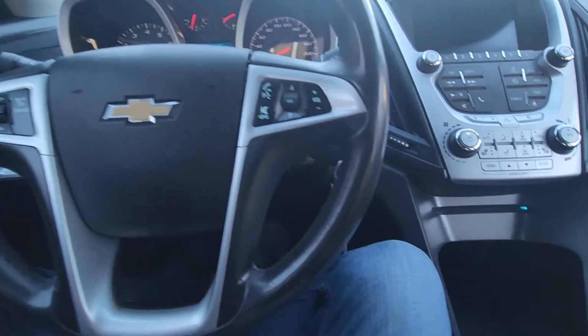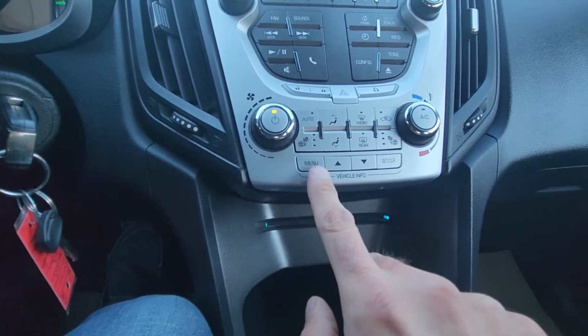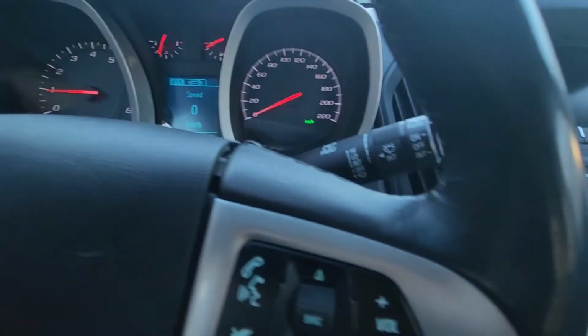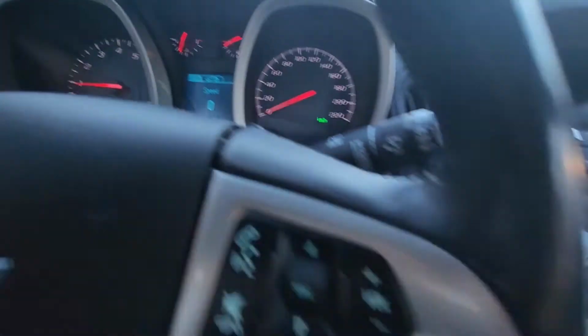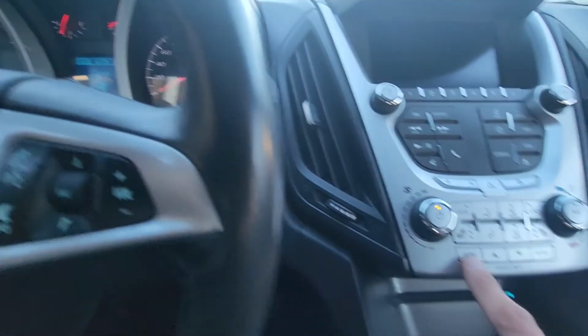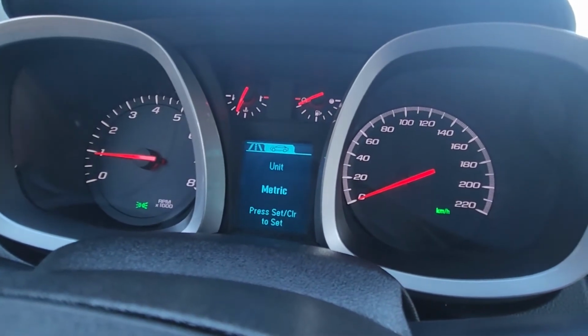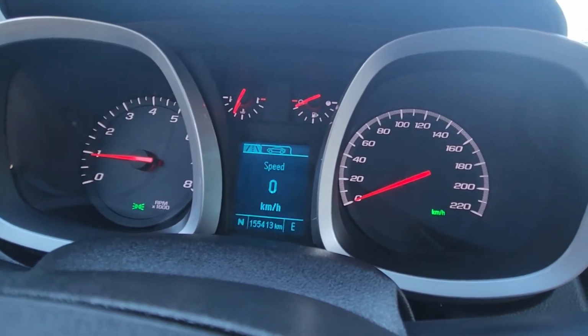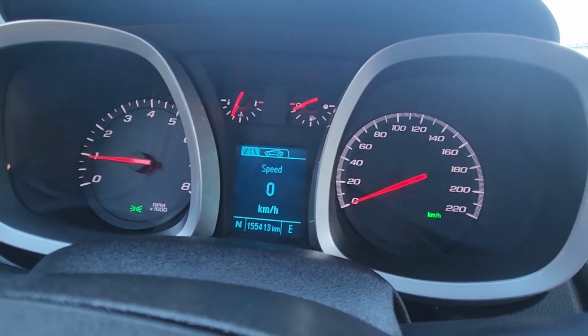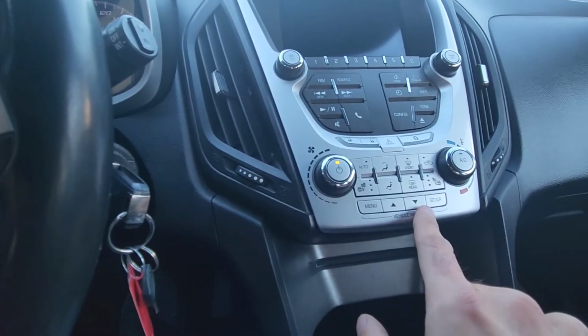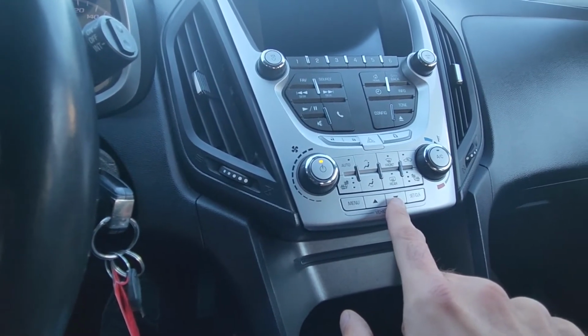Now, to reset the oil life, you will be using these menu buttons right here. So first, you want to press the menu button to switch into a different menu. As you can see, as I'm pressing the menu, I can switch between two different kinds of menus. You want to get into this menu, and then you will press the up or down button to scroll through the menu.